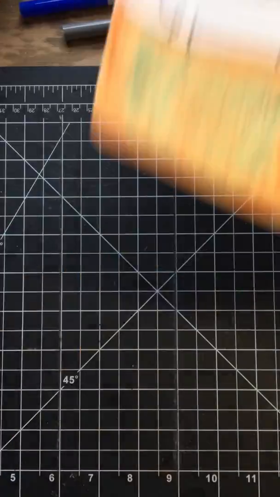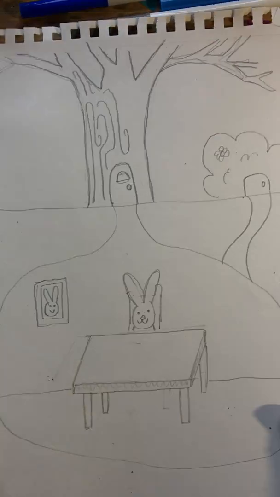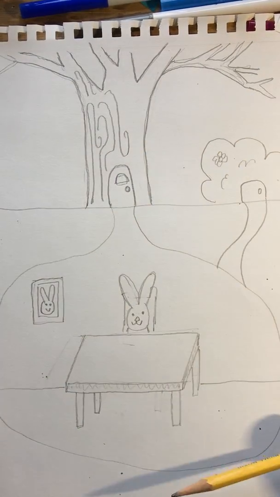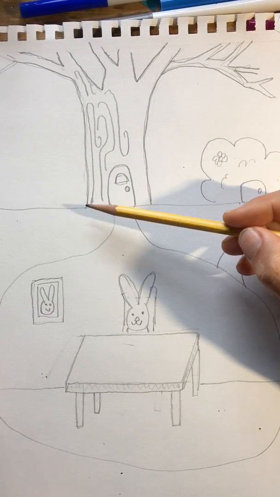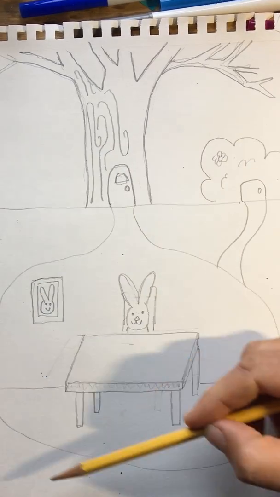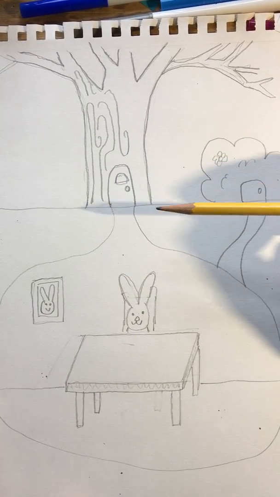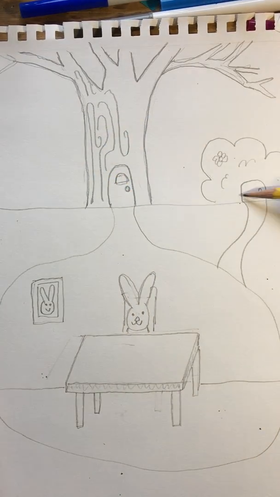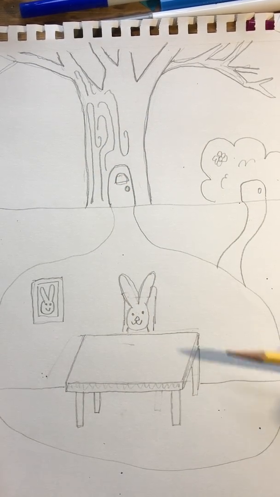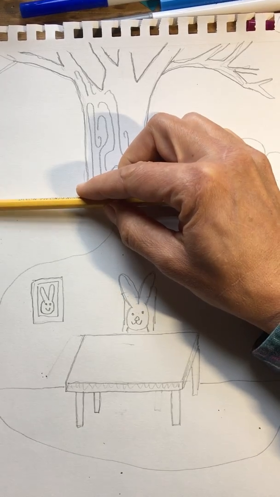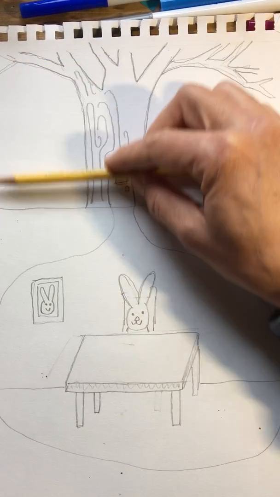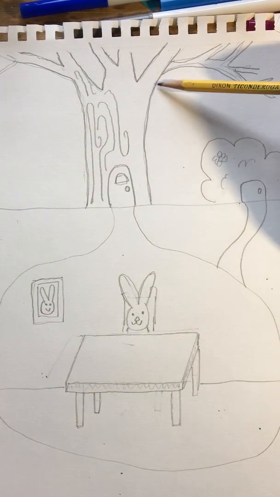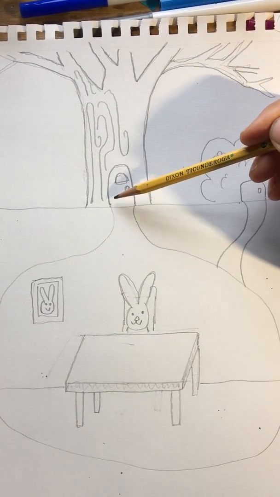Now, you don't have to draw an underground space that has so many rooms. You could just start by making a large room, and that's perfectly fine too. So on this one, I drew my underground space a little bit further down. It's almost halfway, but not quite. Maybe 1/3 of the way down, I drew my line. And then I made the entrance through an old tree.